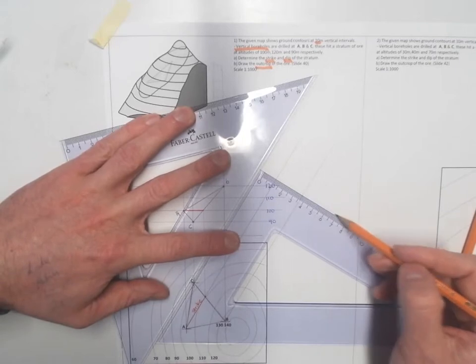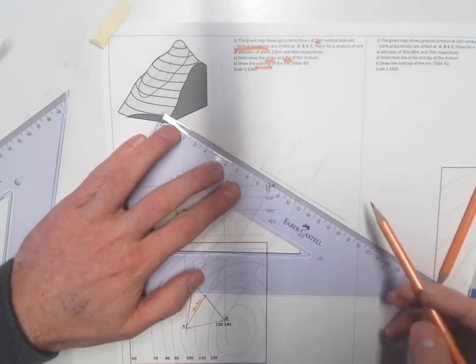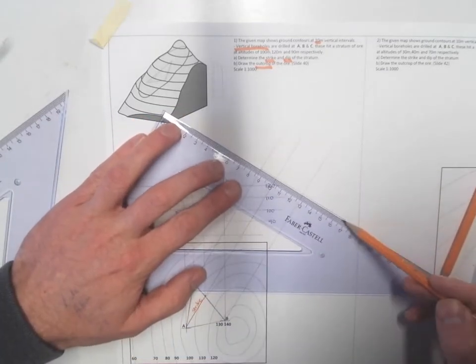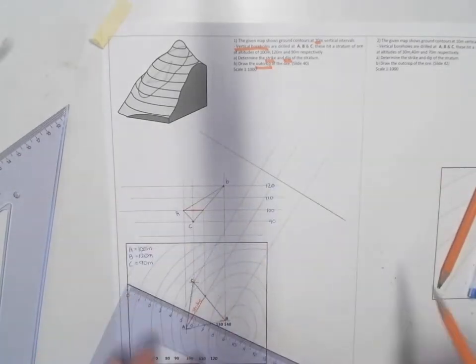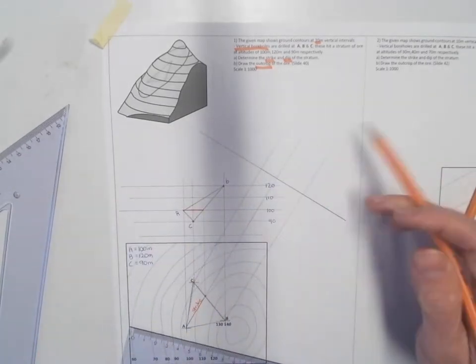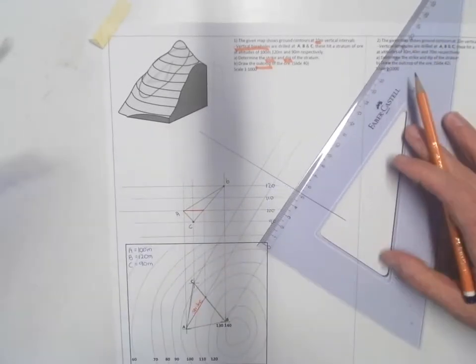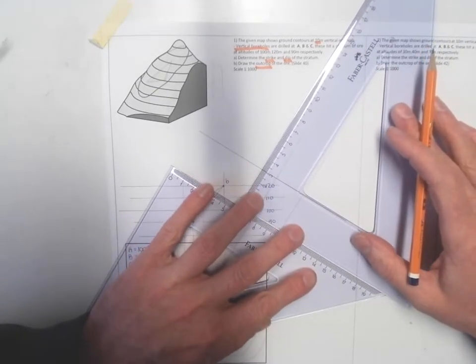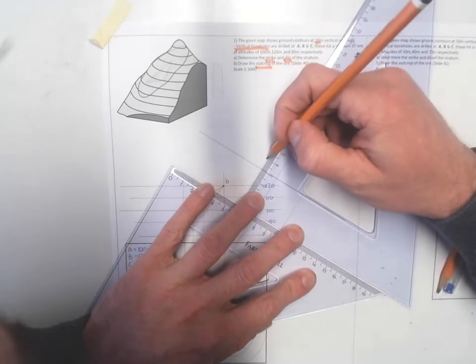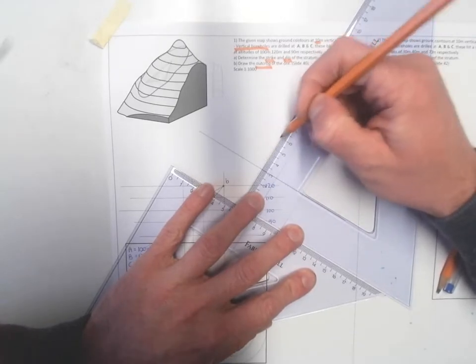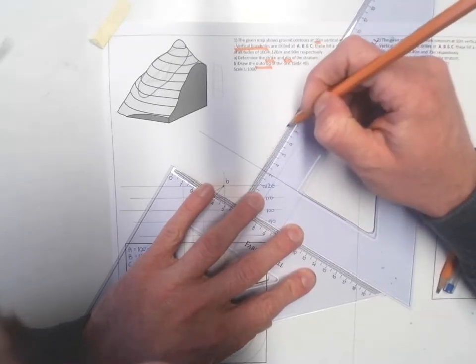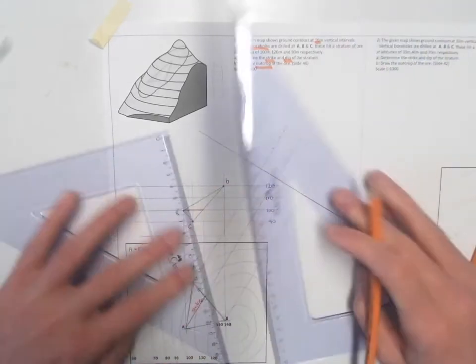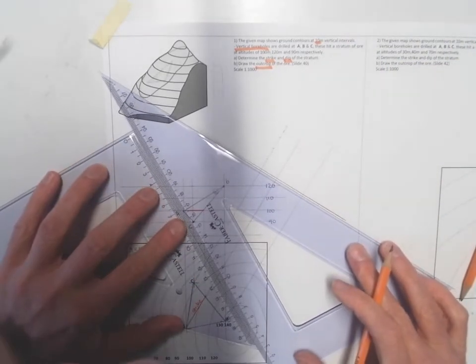Put in your x1, y1. And now we're going to step off the same heights again. So again, we're starting at 90, going to 120. So 90, 100, 110, and 120. Draw lines parallel.